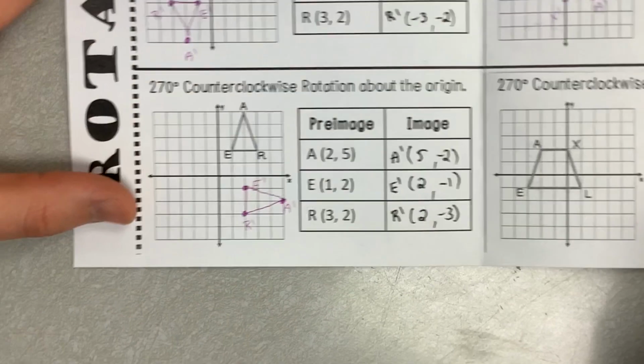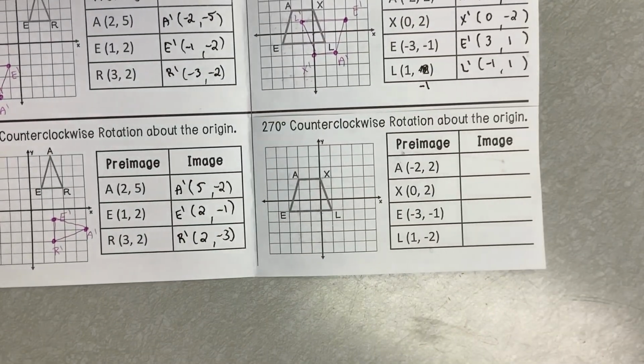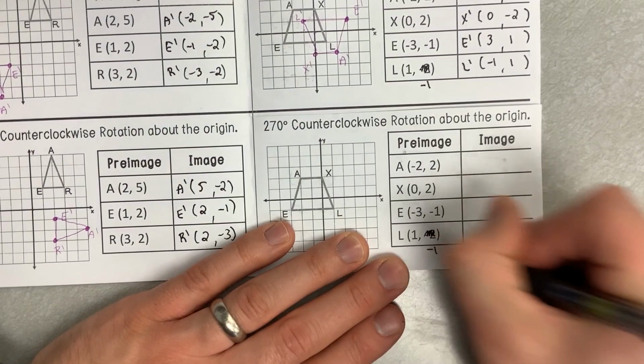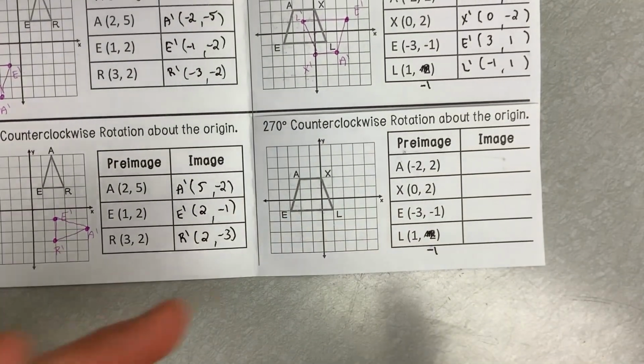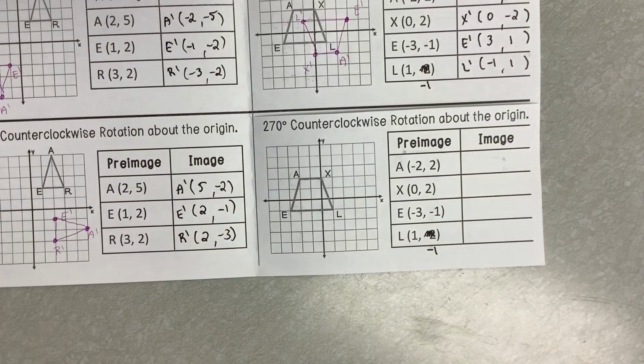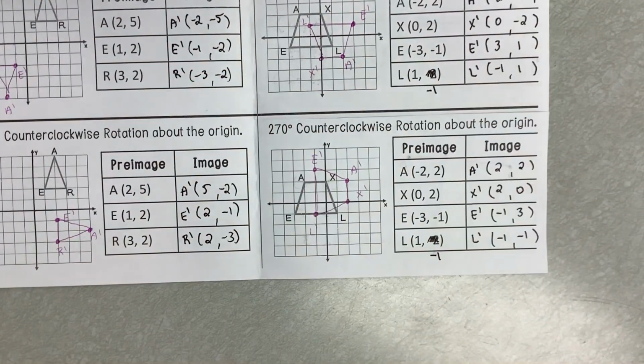Okay, so now I want you guys to try this one on your own. Again, same points. Changes L, instead of being a -2, it should be a -1. I want you guys to give me my new points, and then plot them. Go.